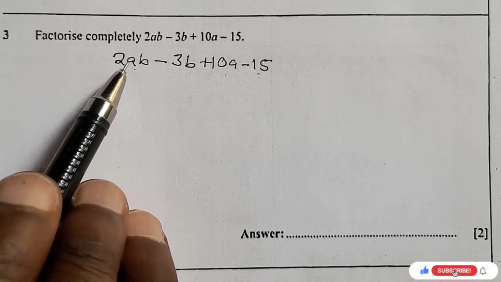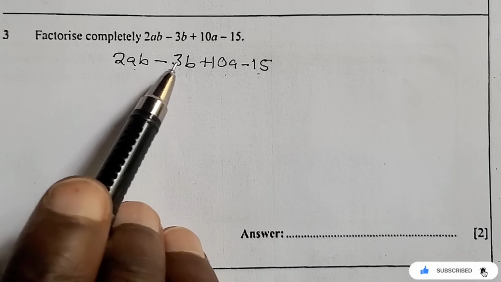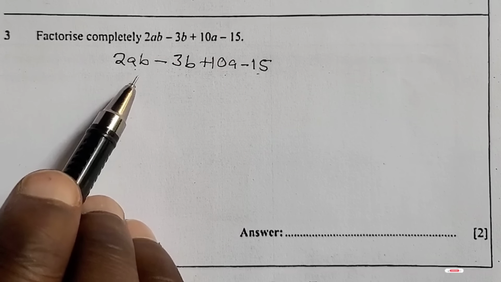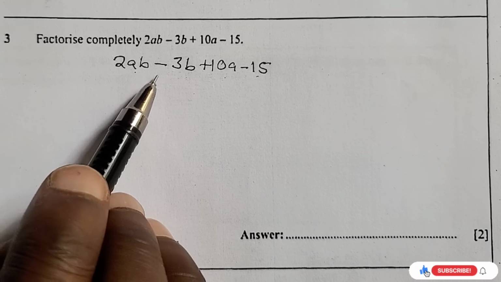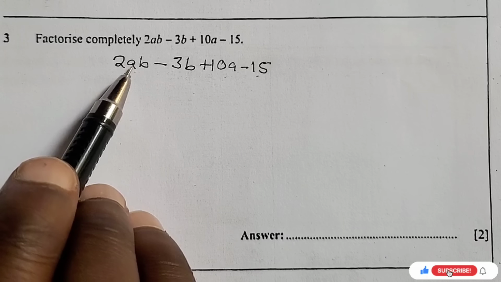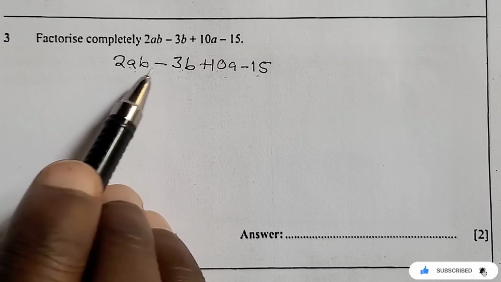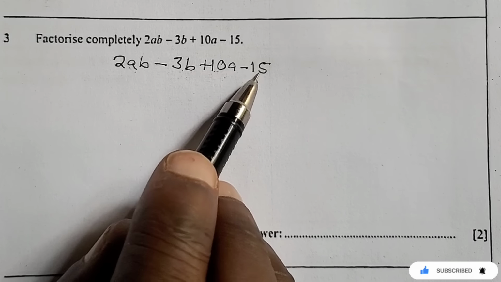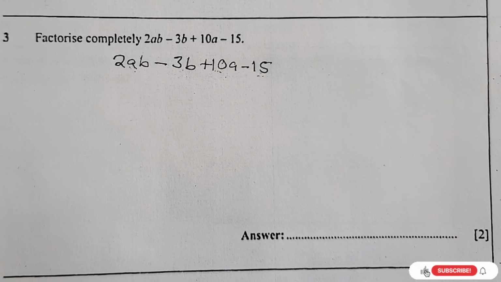Now, what type of factorization is this? This is the grouping terms. You have 1, 2, 3, 4 terms. So I'm going to group them 2, 2. Now, before you think of grouping them, check if at all you have what is common in the first 2 terms and in the last. Yes, here we have b is common. Here you have 10 and 15. So we have the highest common factor of 10 and 15, which is 5. So we can just dissolve the way it is.